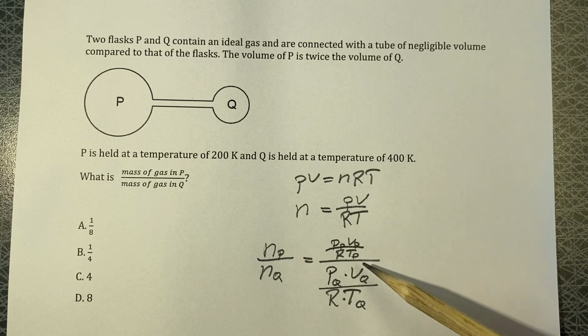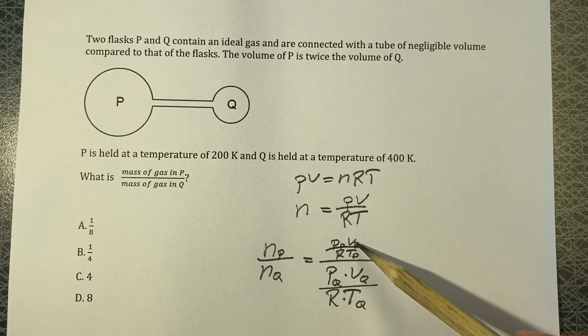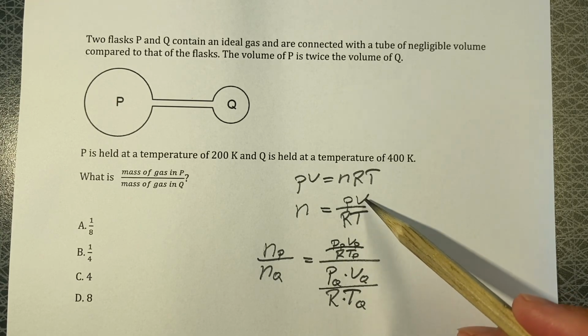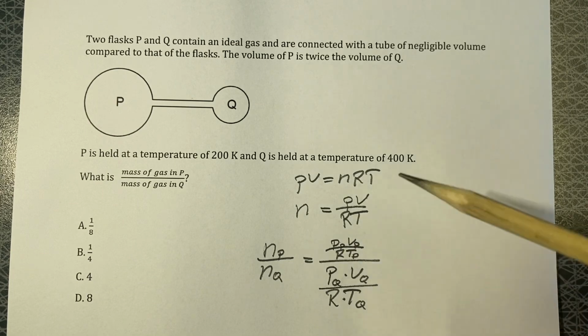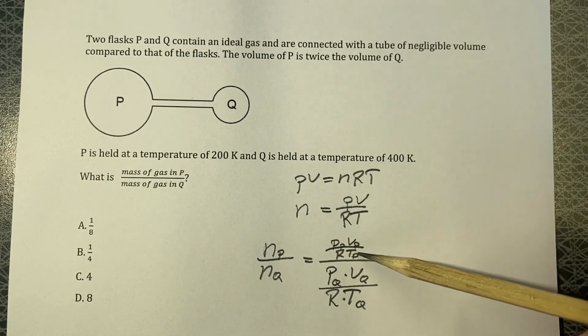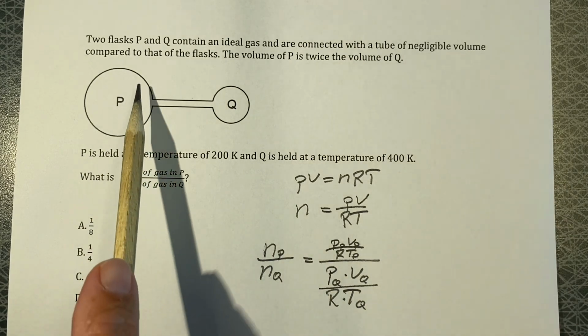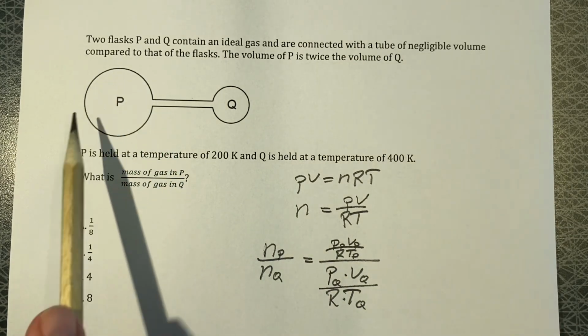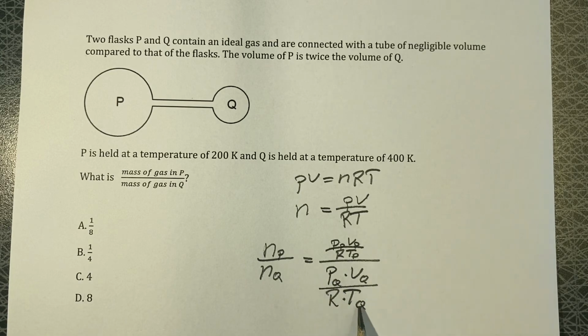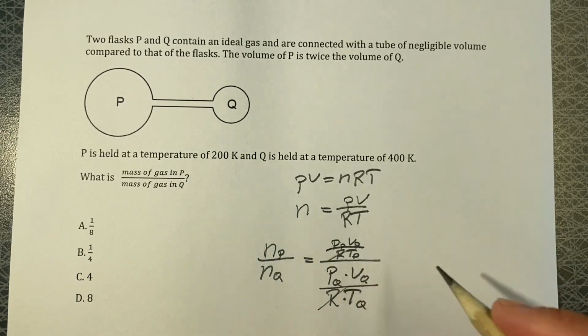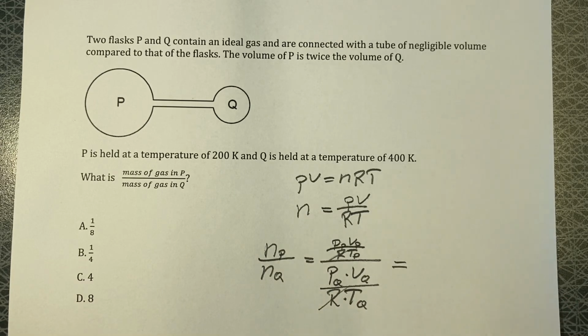So we have a PV over RT here, and I have a small p everywhere here, because it's in container P, and then a small q here because it's in container Q. R is a constant, so it doesn't depend on that, of course.